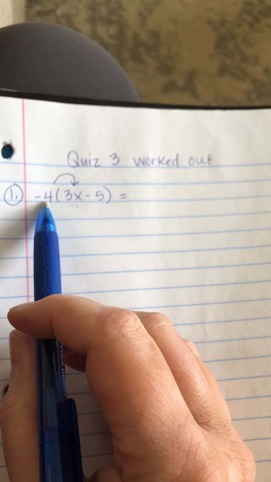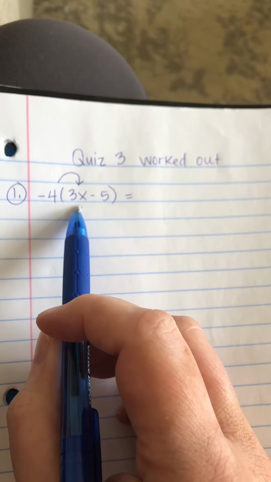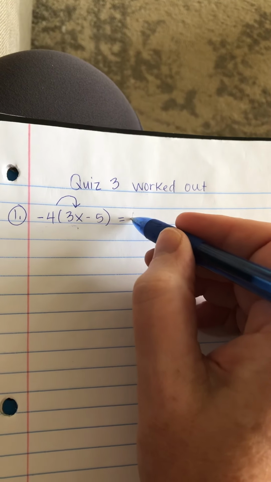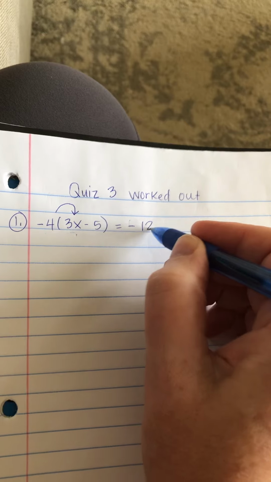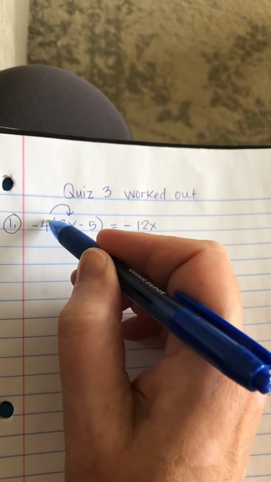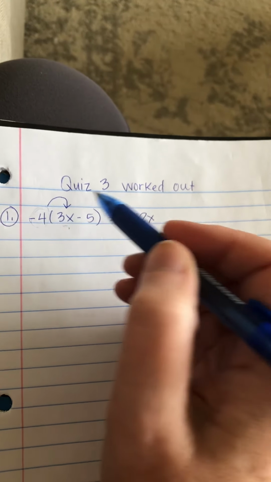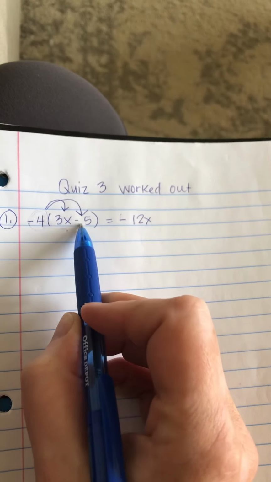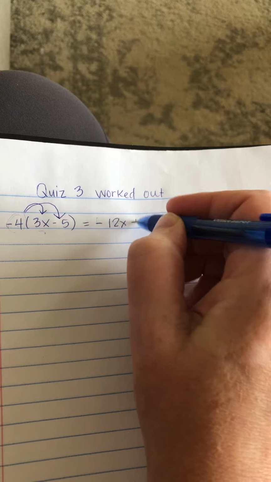So we have -4 times positive 3x. A negative times a positive is a negative. So that's a -12x. Then you're multiplying or distributing -4 times -5. A negative times a negative is a positive.